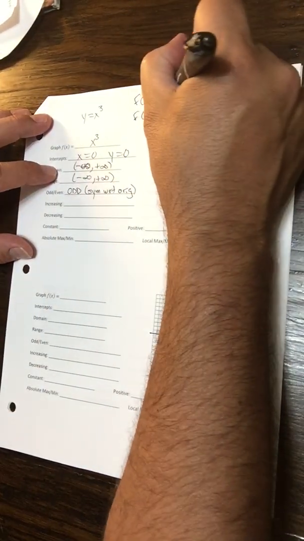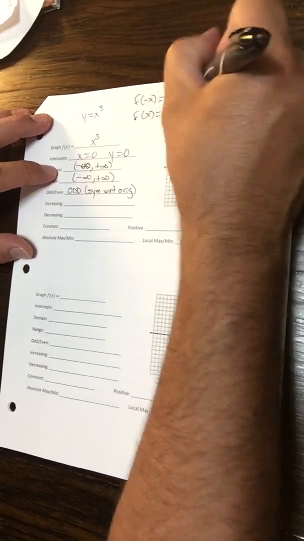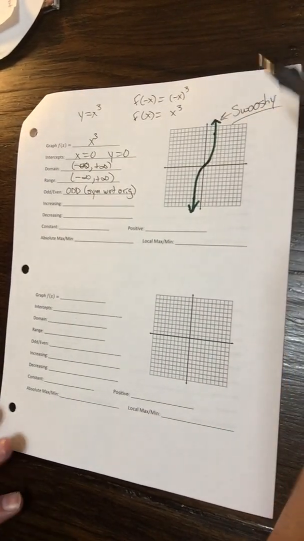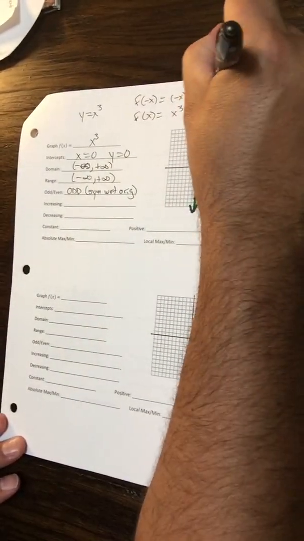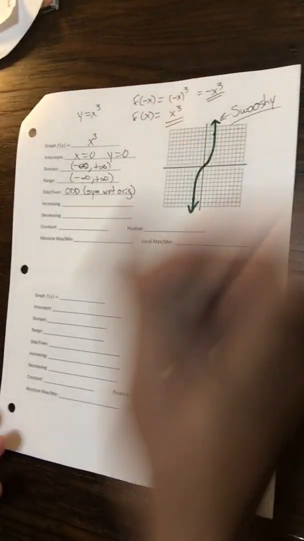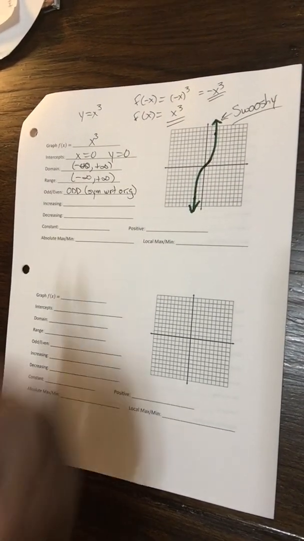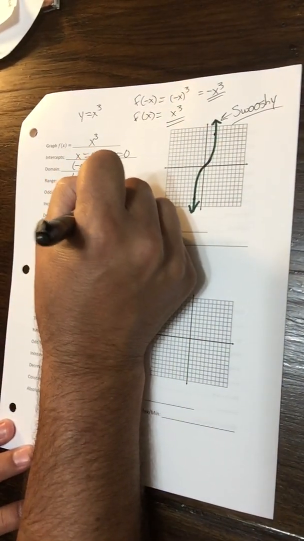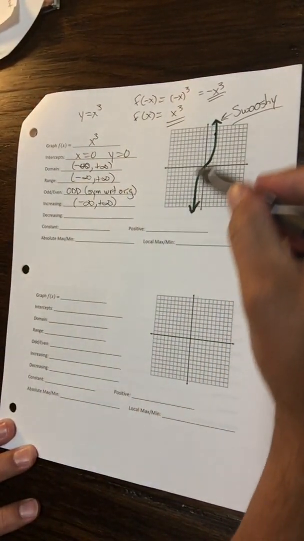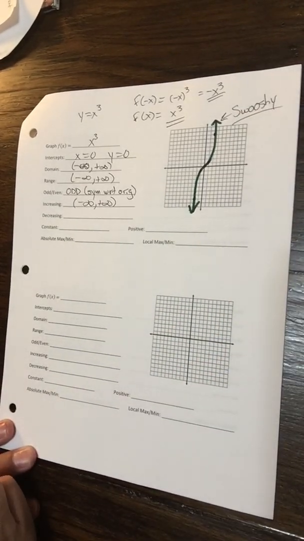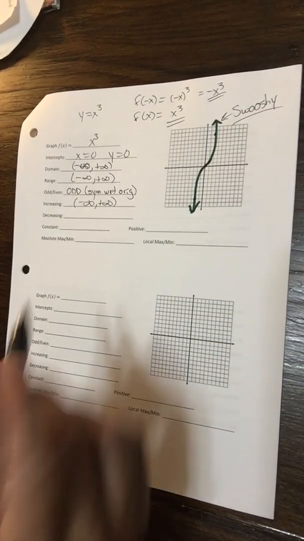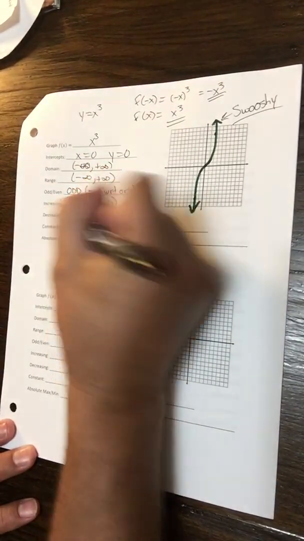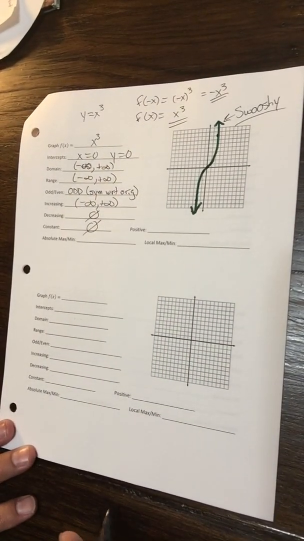So look, you put in a negative x to the third, what happens? Raise a negative to a third power, it actually stays negative. So look what I got. Opposites. If they're opposites, it's an odd function. Where is it increasing? Everywhere. So negative infinity to positive infinity. That graph is always going up, even though it curves and it goes up at different steepness. It's always going up. So where is it decreasing? Nowhere. That's an empty set. Where is it constant? Nowhere. That's an empty set.